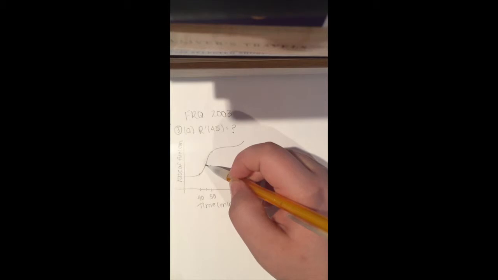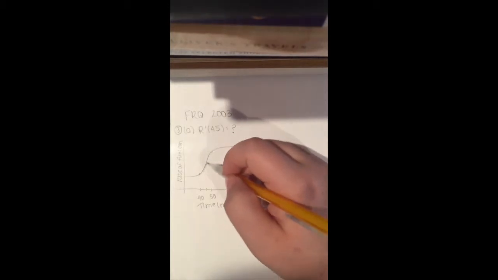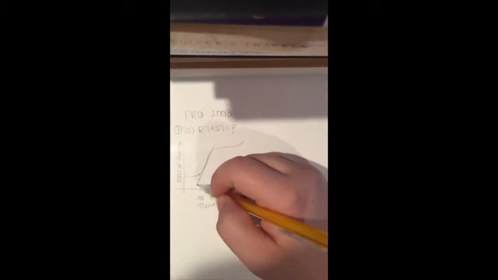So you draw an r45 on the graph like I've done here, and then you see this tangent line. So that's the tangent line we're going to try to approximate. So we want to look to the table of values that our problem has given us, and we find that r40 equals 40 and r50 equals 55. So after this, it becomes a super simple slope problem.